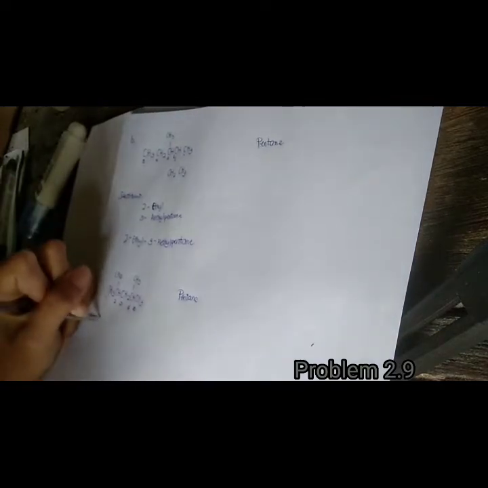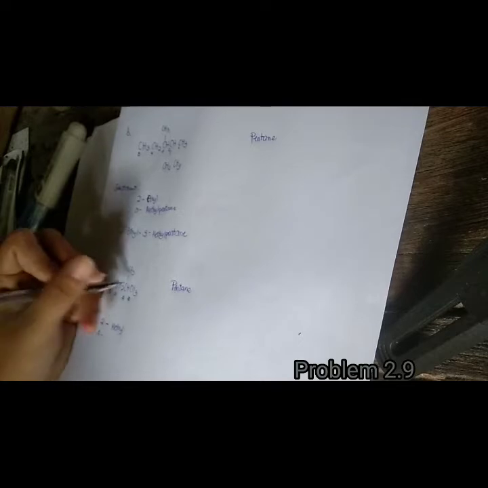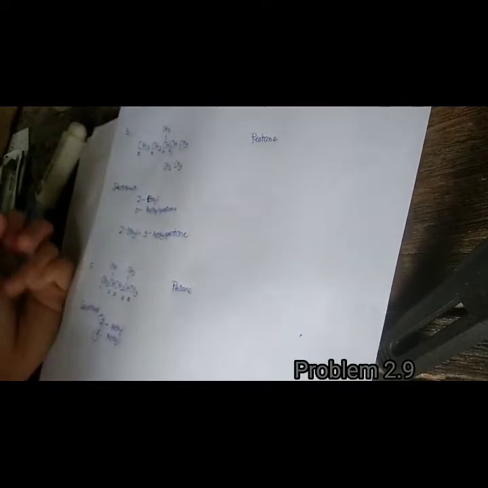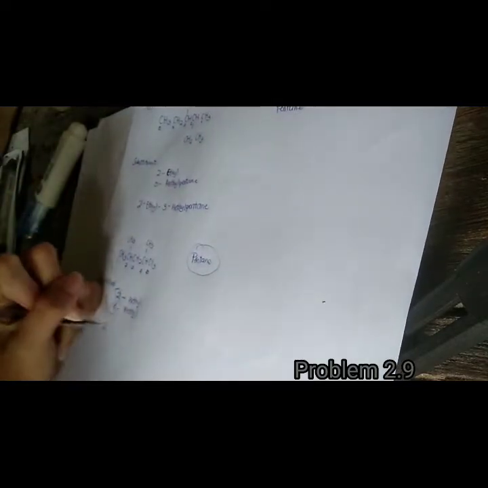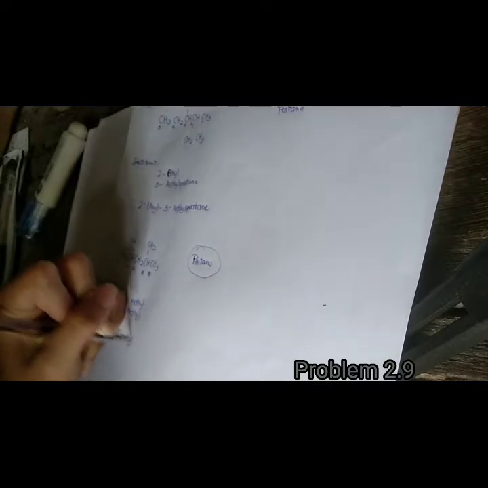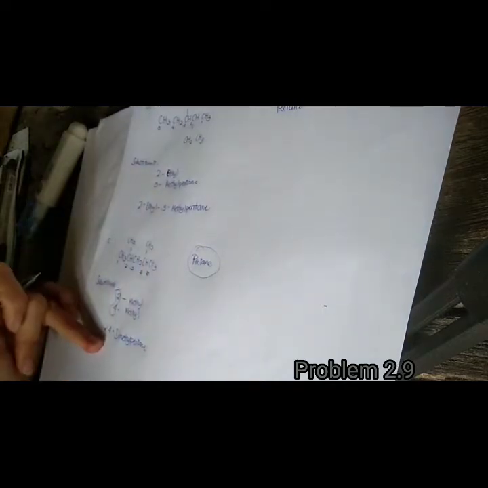Substituents: there is a substituent at 2, CH3, which is methyl, and 4 is also methyl. Therefore, there are 2 identical methyl groups, and the parent name is pentane. So we will write it as dimethylpentane. So this is the IUPAC name of the structure.